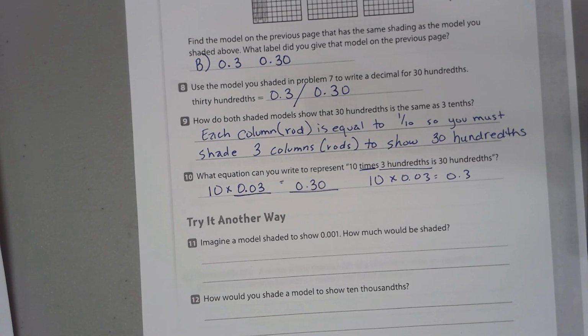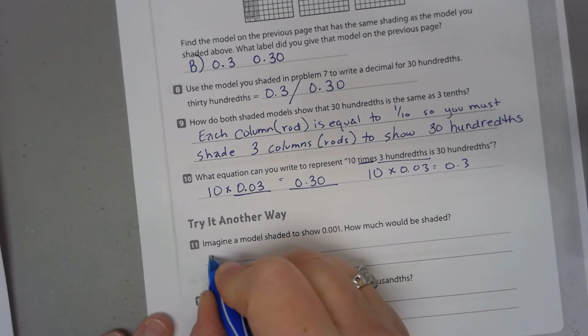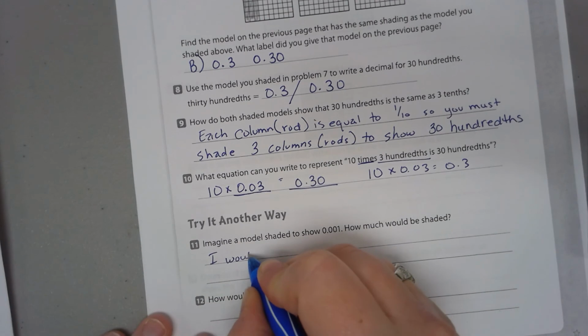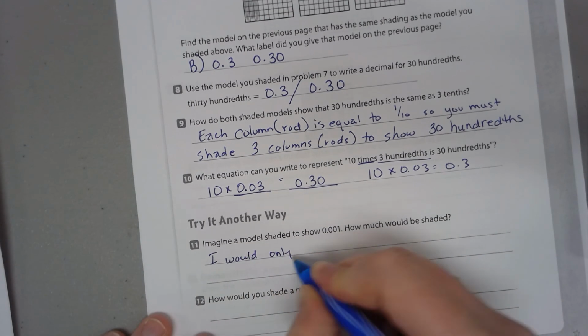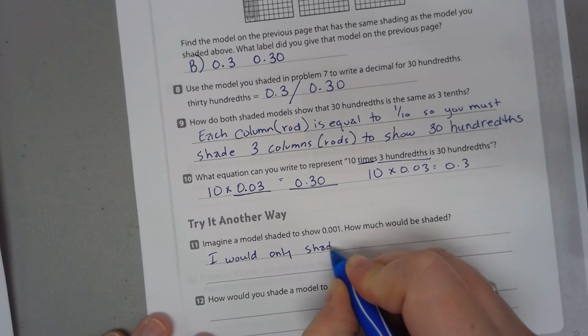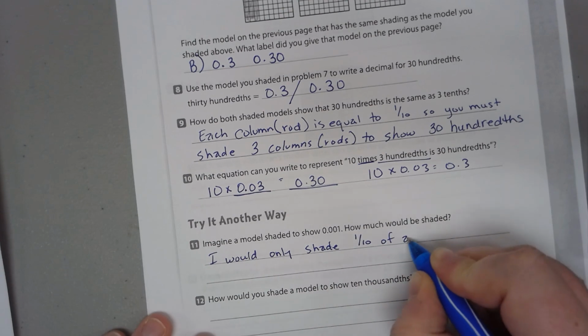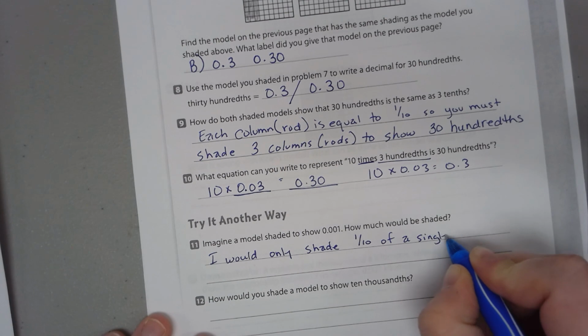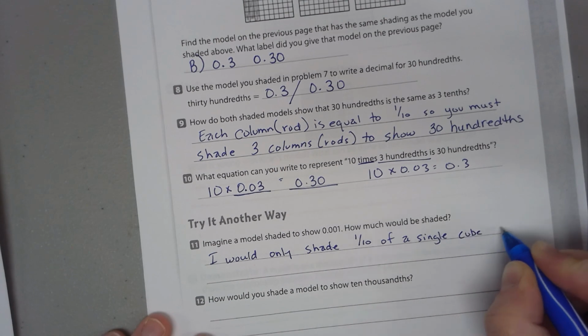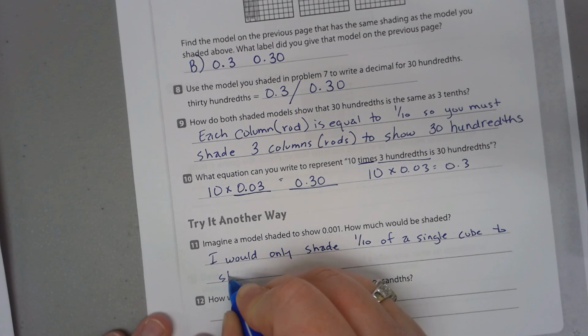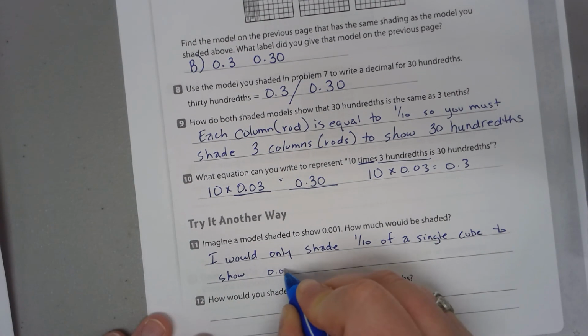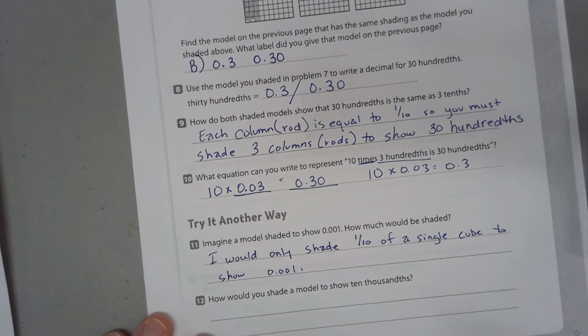So would I actually have to color in a whole square? No, I wouldn't. So I would only shade 1/10 of a single cube to show 1/1000th.